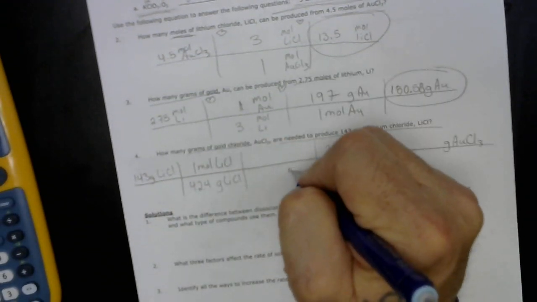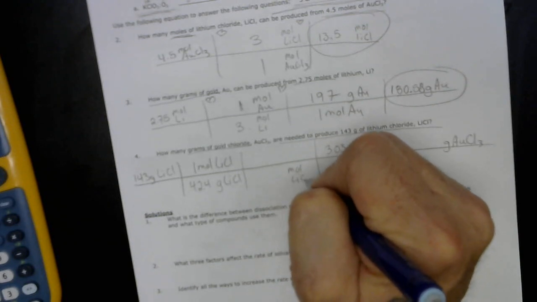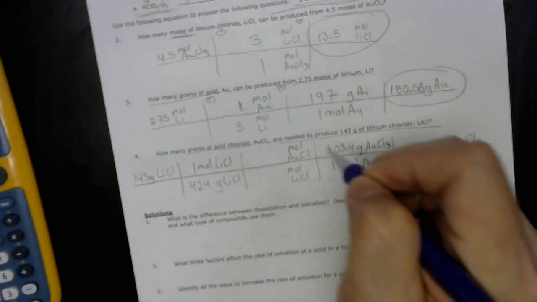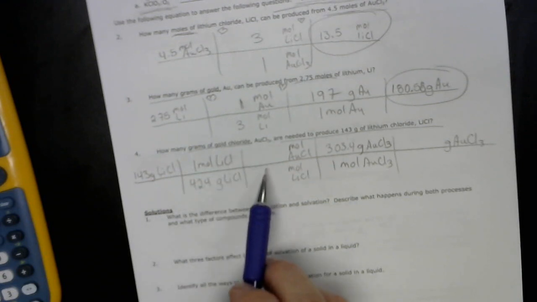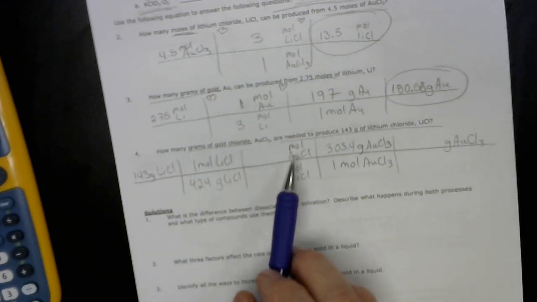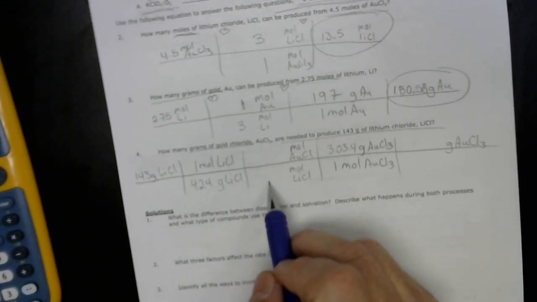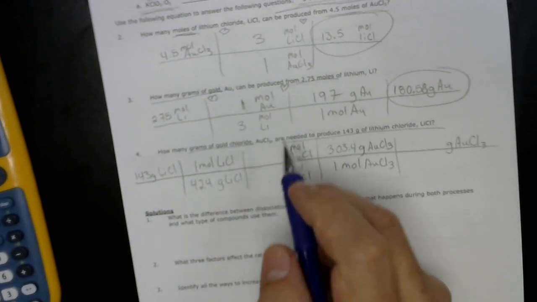And here we have moles of LiCl. And here we have moles of AuCl3. How do I know that? Because diagonally they have to cancel. Grams LiCl, grams LiCl. Moles LiCl, moles LiCl. Moles AuCl3, moles AuCl3. Grams of AuCl3 is the last units I'm left with. Those are the units of my answer. So here, how many moles of LiCl? 3.